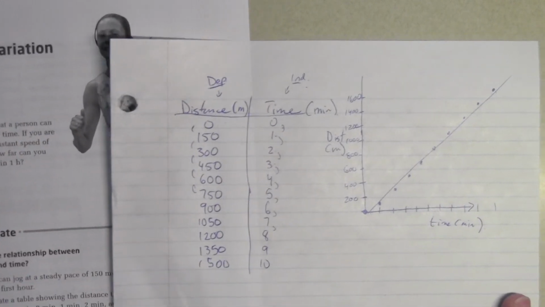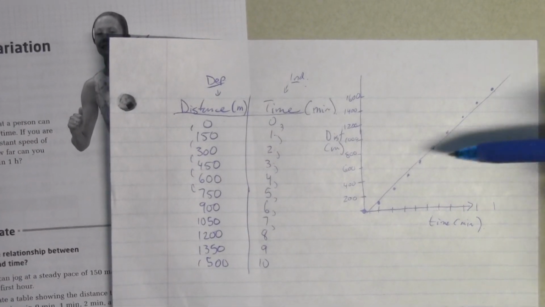Okay, so we create our graph. Again, it's not perfectly accurate, but you get the idea.